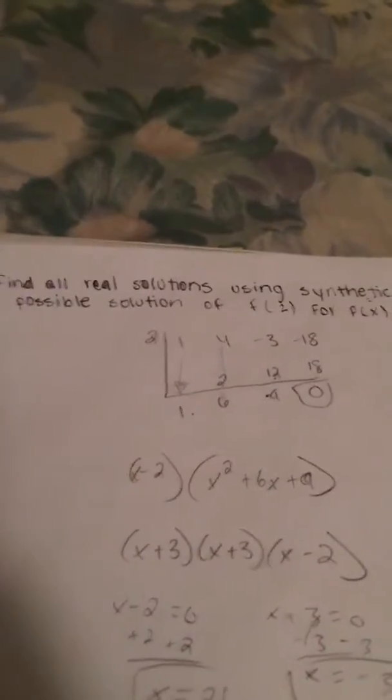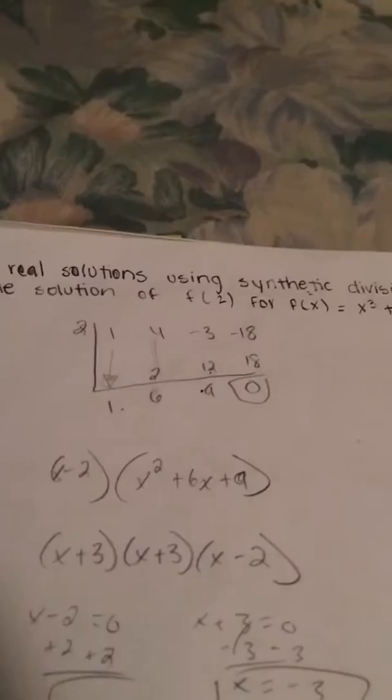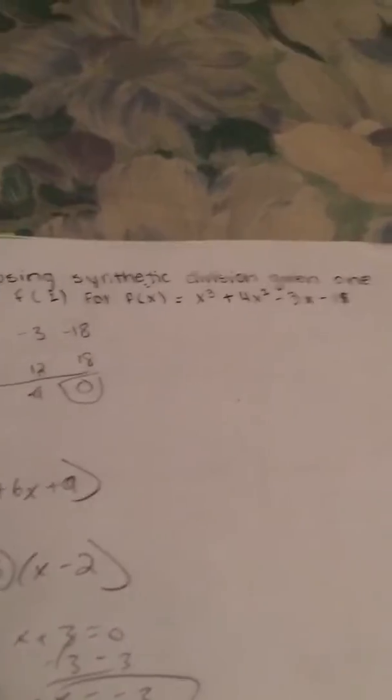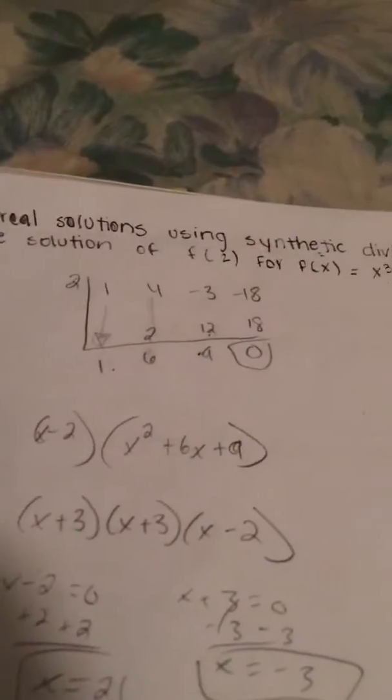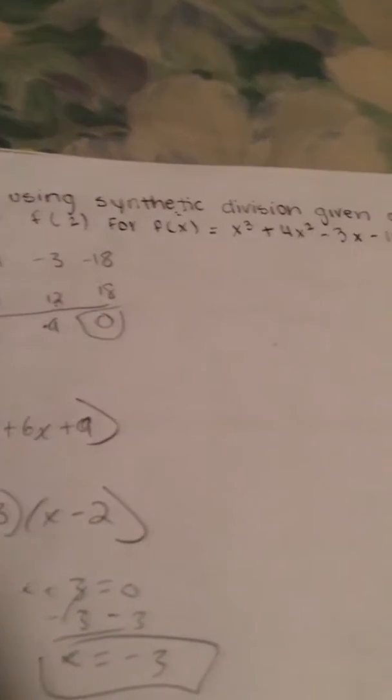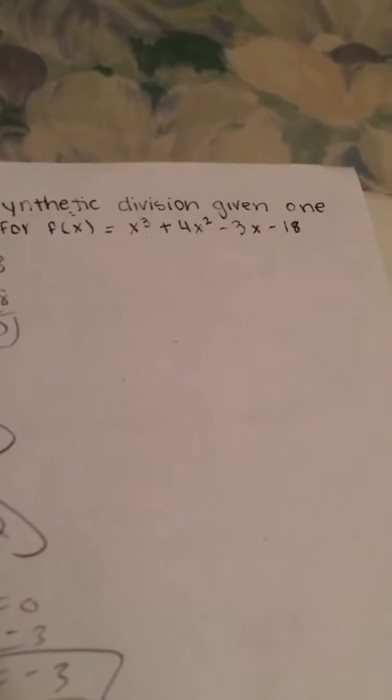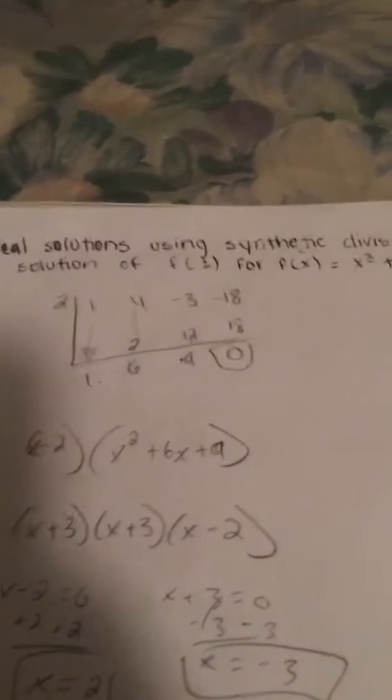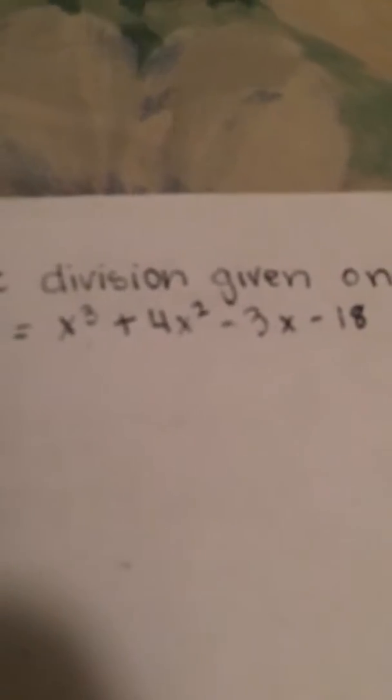Number 4 in the practice test. Find all real solutions using synthetic division given one possible solution of f(2) for f(x) equals x cubed plus 4x squared minus 3x minus 18. So first, you take this 2 and you put it out there. And you put the 1, 4, negative 3, and negative 18 because those are the numbers in the equation.